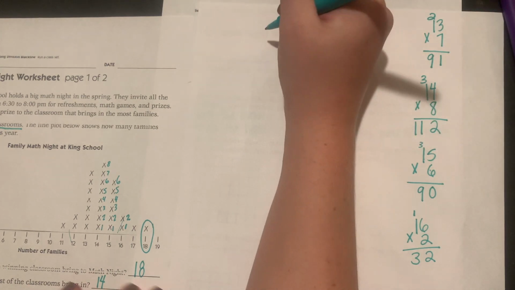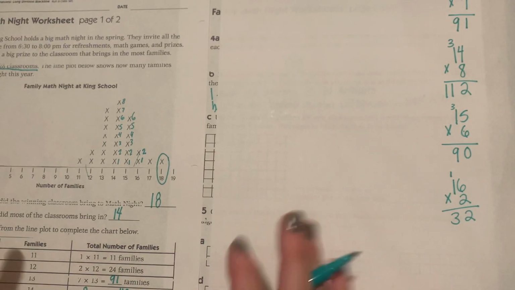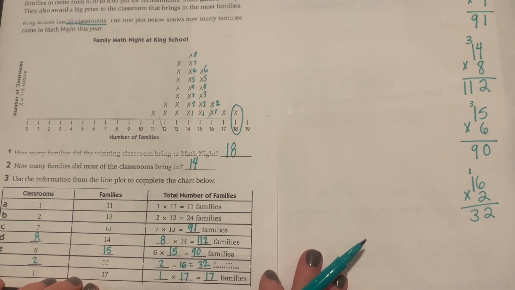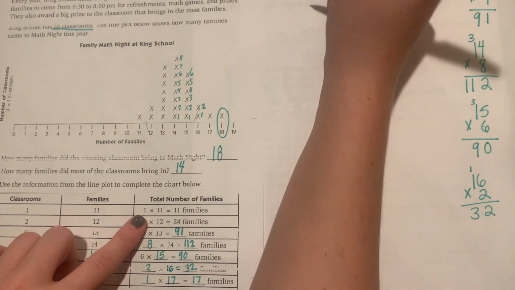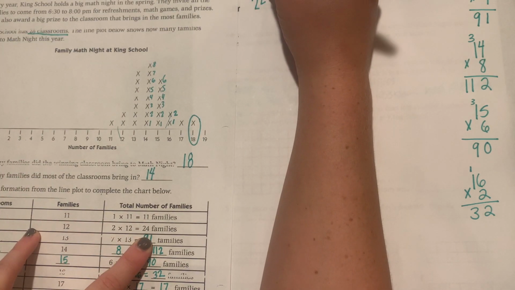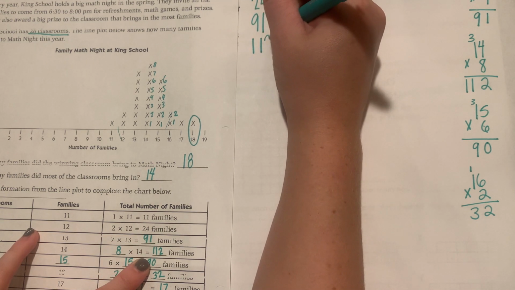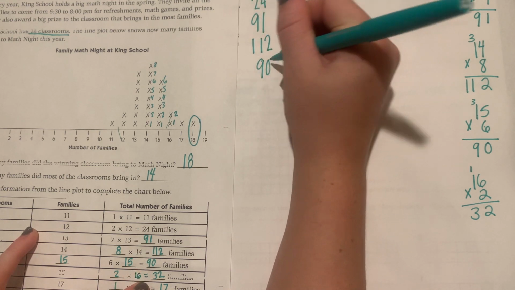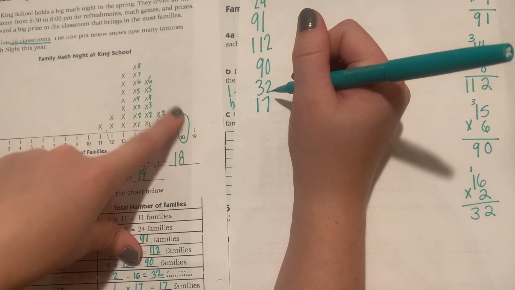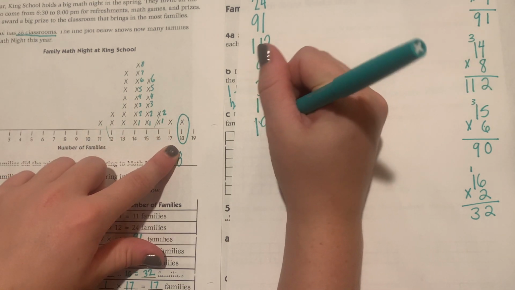So, all right, we've worked out all except for 18 on this handy dandy chart right here. And it tells us how many families we've got. So for this one, we've got 11 families, and then 24 families, and then 91 families, and then 112 families, and then 90 families, 32, 17, and always be sure we get everything because they didn't ask us for number 18. So we're going to write right here, 18.